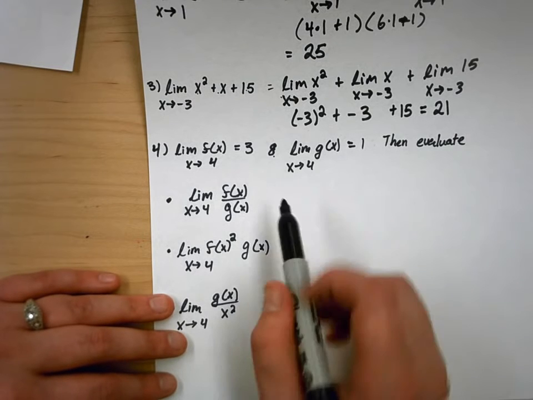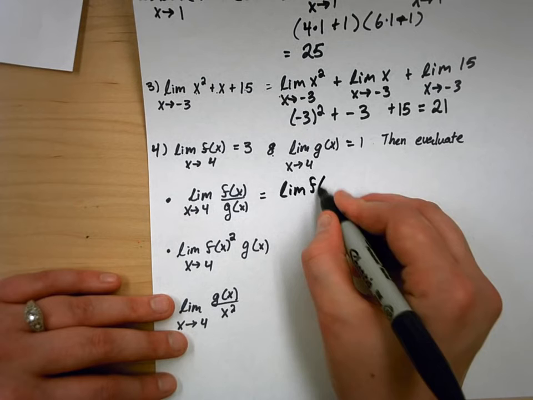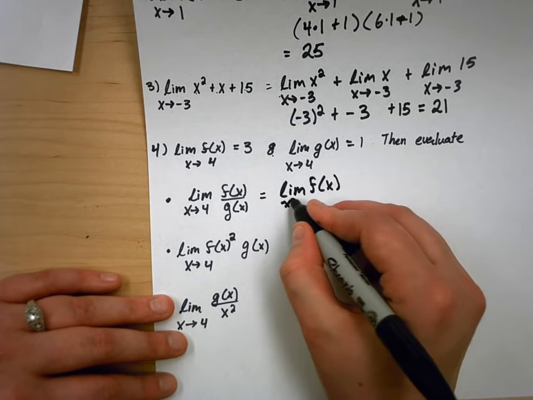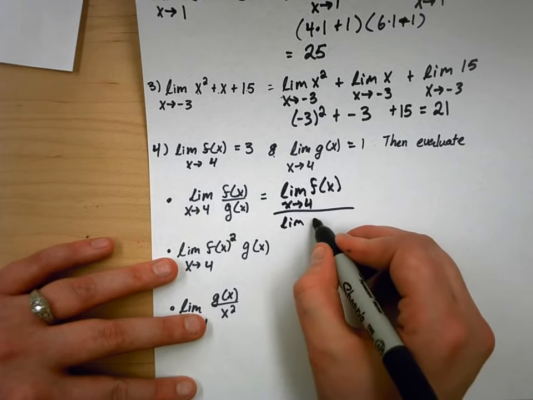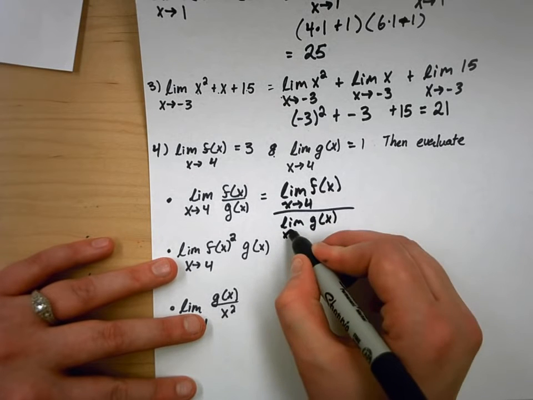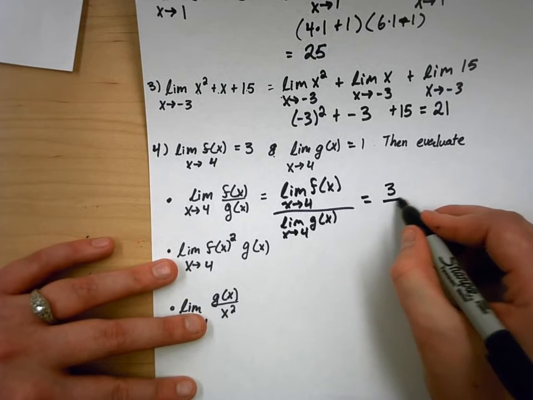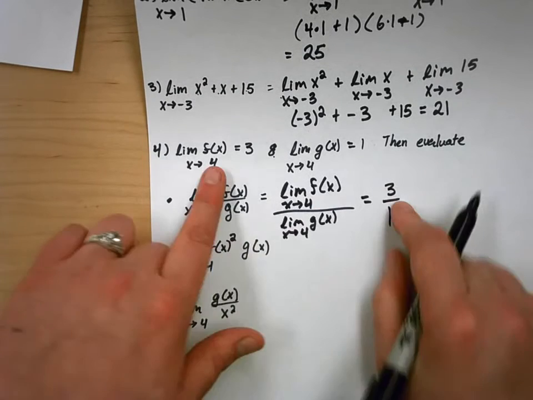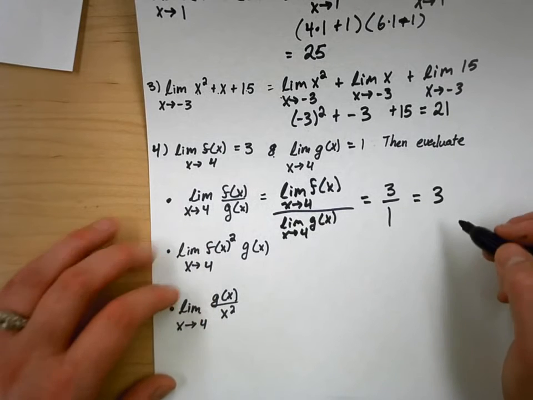It's 1, so that's going to equal the limit of f of x as x approaches 4 over the limit of g of x as x approaches 4. It's going to be 3 over 1. 3 because it's given, 1 because it's given, and that will equal 3.